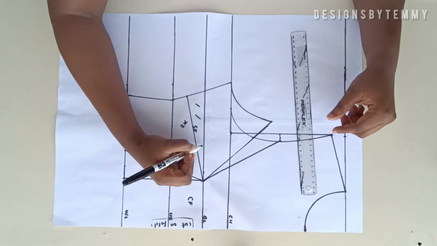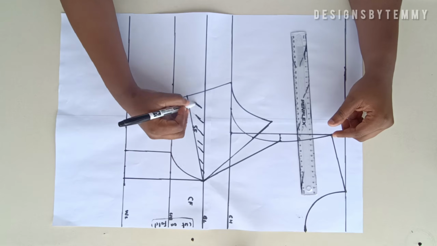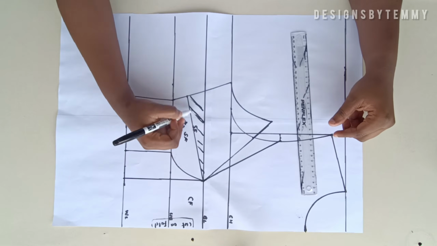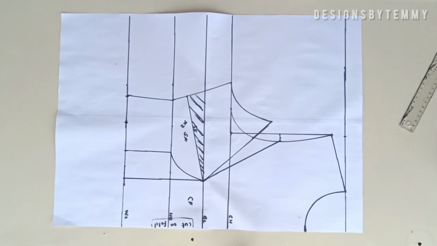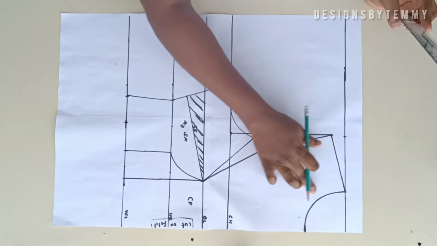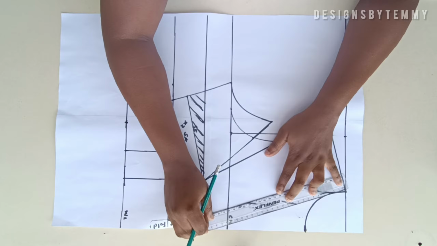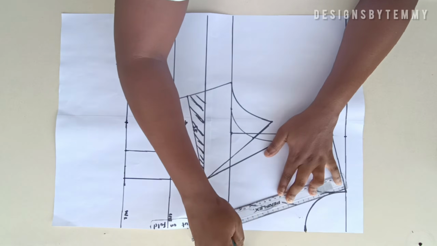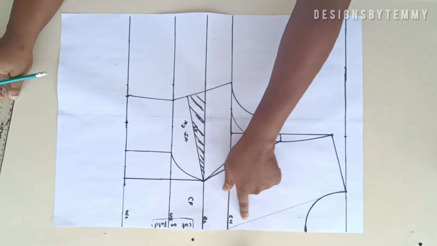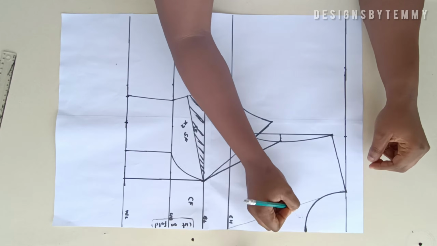So this part that is shaded will be cut out. Now I'll go ahead and show you how to cut the v-neck, just in case you're making reference to the thumbnail. From your neck width, you just go down by how deep you want your v-neck to be. So this is what I marked out with the pencil.